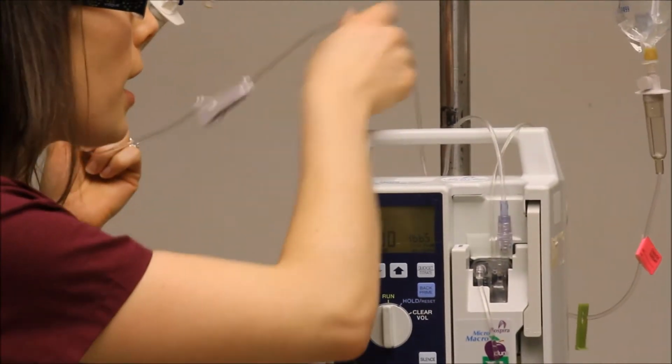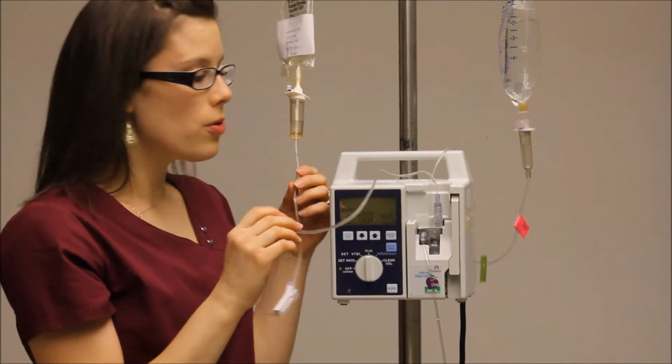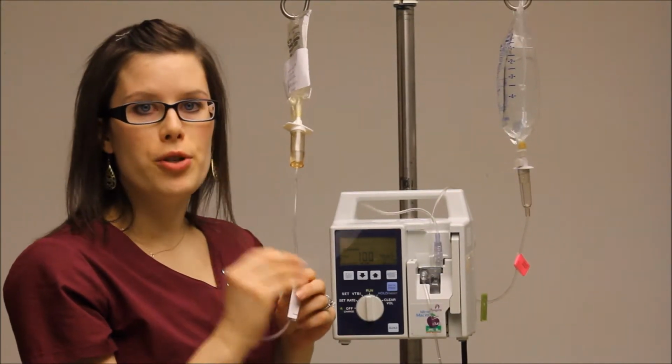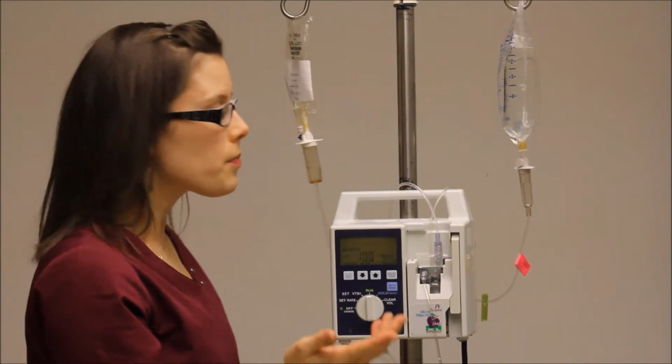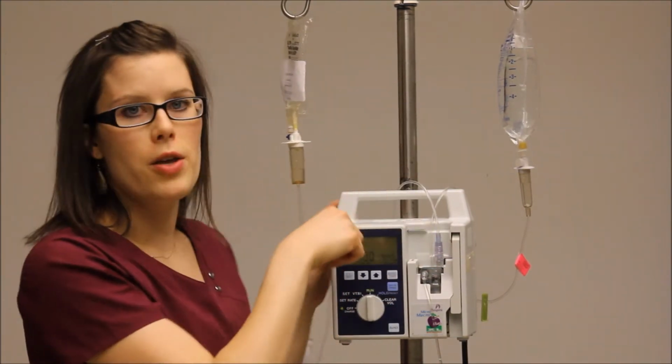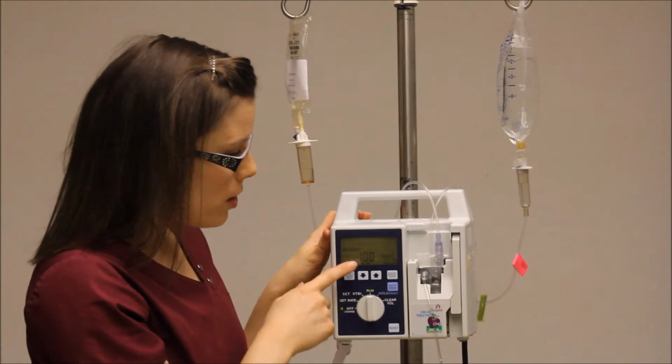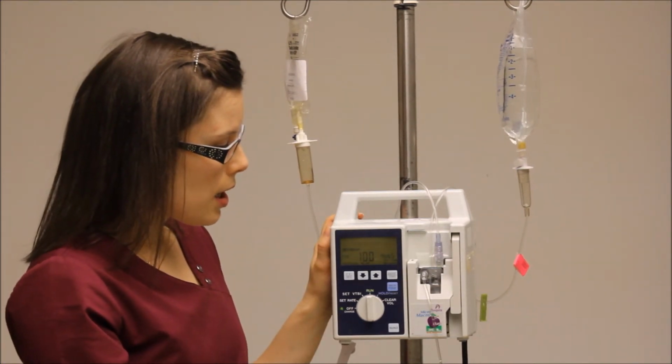Now one other thing to remember, I didn't show you guys, I had already done this prior to, but make sure that you prime your tubing because otherwise you're going to start infusing air and the pump will alarm for that. So prime your tubing and then you would connect it. So now you can see that it's running and you're good to go.